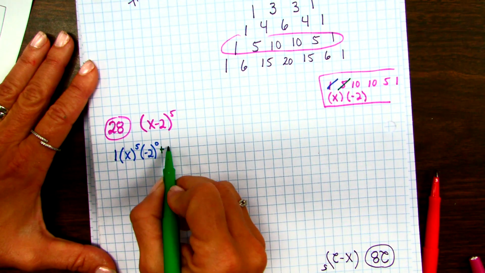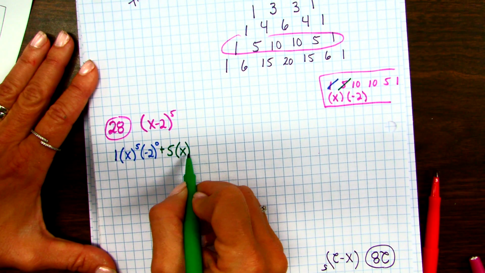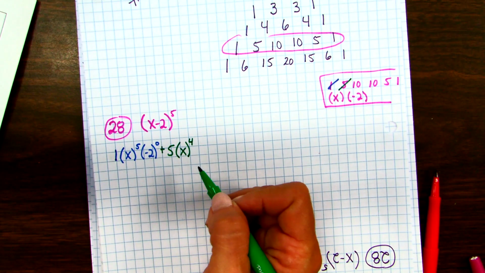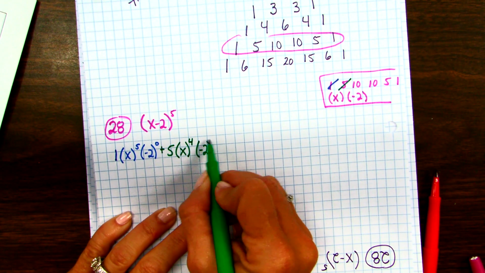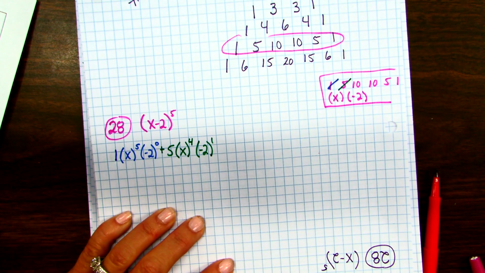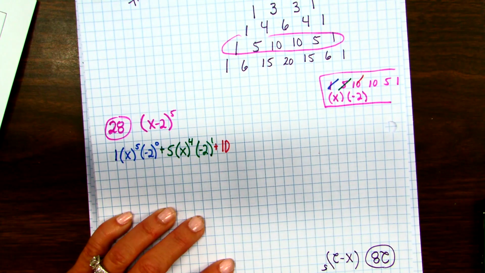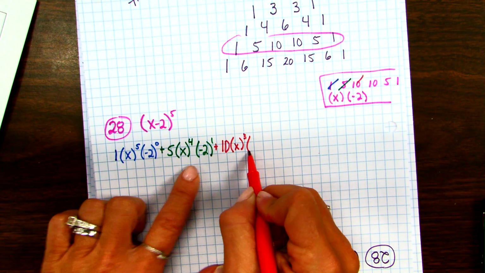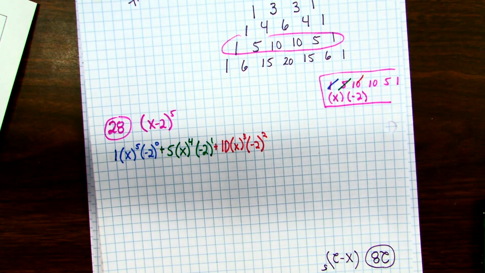Next one is 5. Then we would count down. How do I know to count down? Because you're never going to go higher than 5. There's only one way to go. 5, 4. Okay? And remember, these have to add up to 5, so if I already used 4, I got 1 left. 4 plus 1 is 5. Then 5, 4, and the x exponents go down as the negative 2 exponents go up: 0, 1, 2. Adds up to 5.